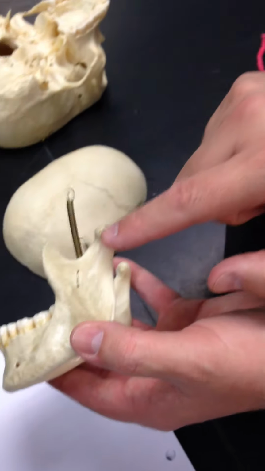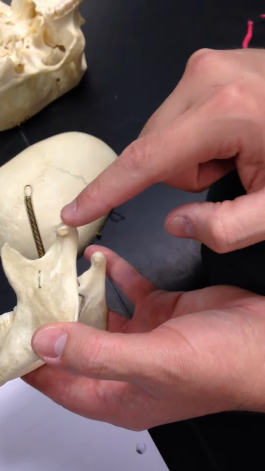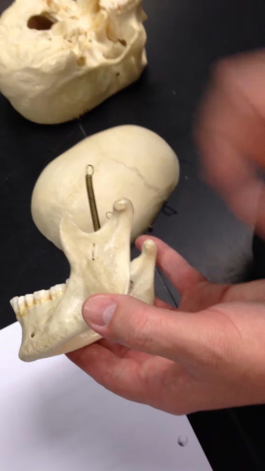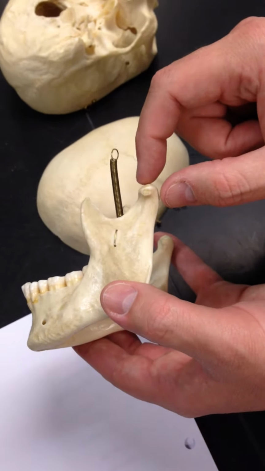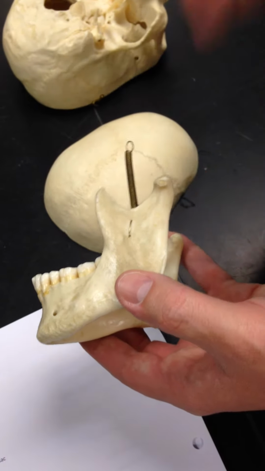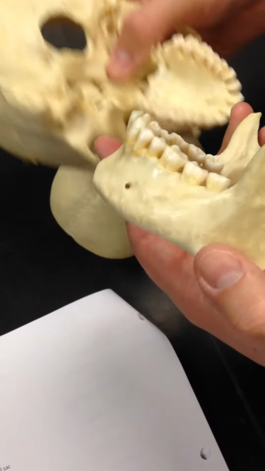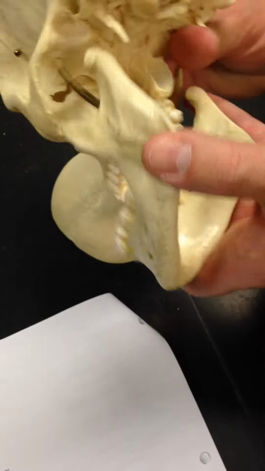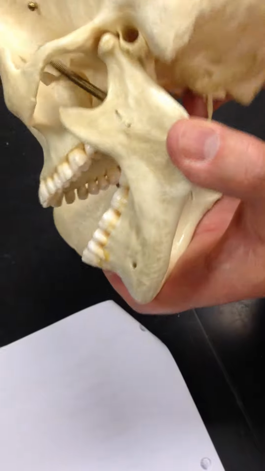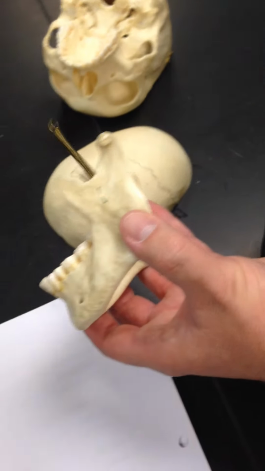We have two processes. This is the condylar. Wait, condylar and head, what's the difference? The head is part of the condylar process. The head and neck make up the condylar process. Okay. So the condylar process fits into the mandibular fossa. It forms your TMJ joint. Okay, that makes sense. And is this just a neck process of the mandible?